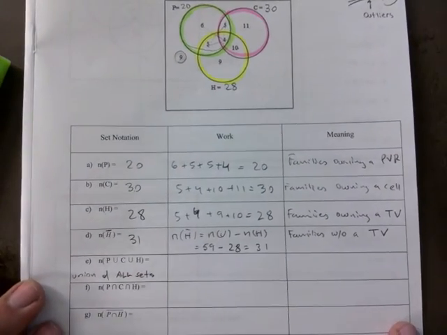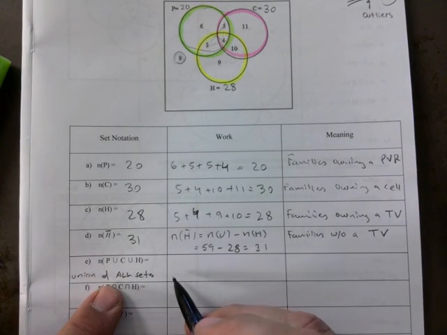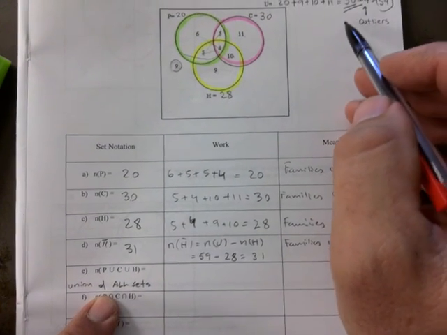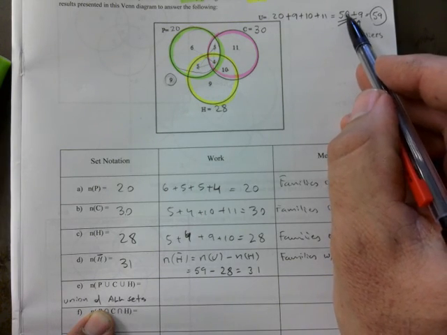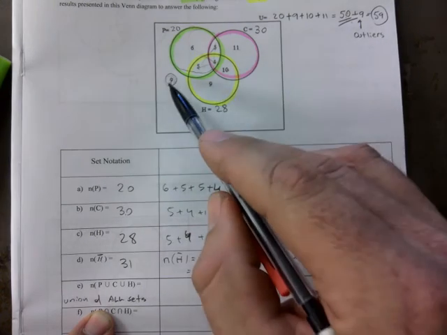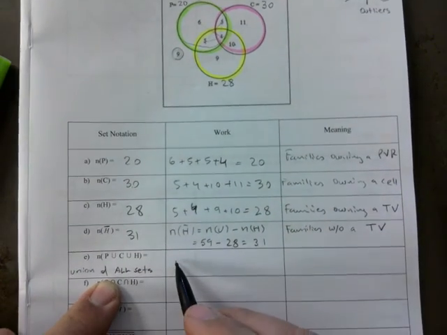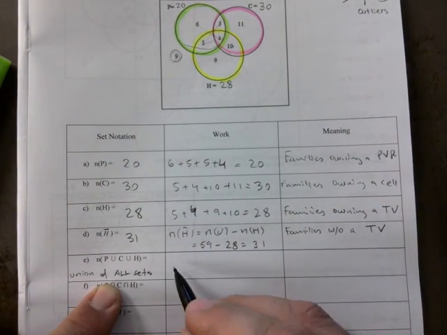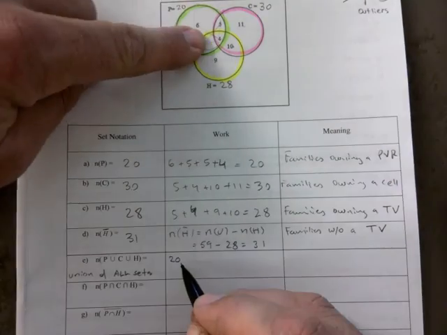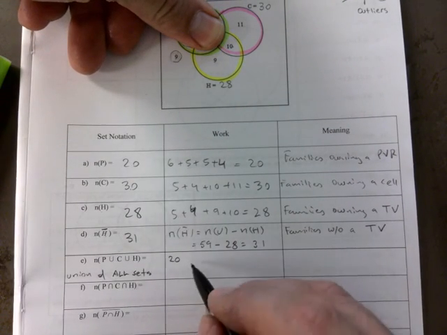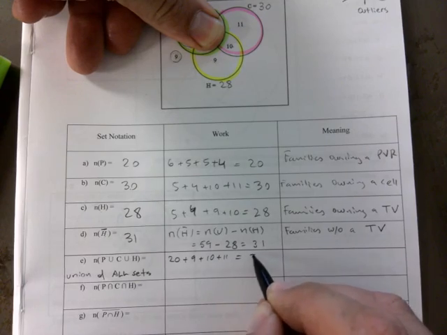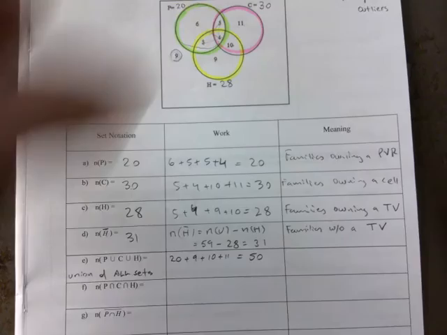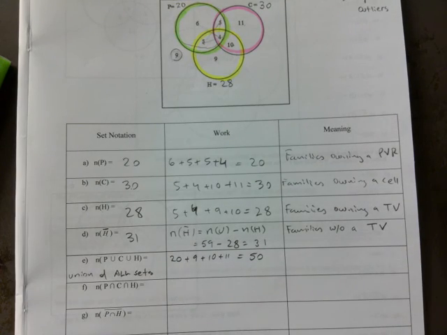How are we going to get that? You know how I came up with 50 up here? That would have been it. That's the union of all three sets, not including the outliers. But I'm going to redo the work here. I'm going to take the 20 up here, put my finger on it, and then add 9, 10, and 11 to it and come up with 50. So that's all of them without the outlier.